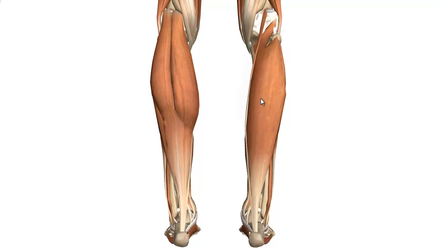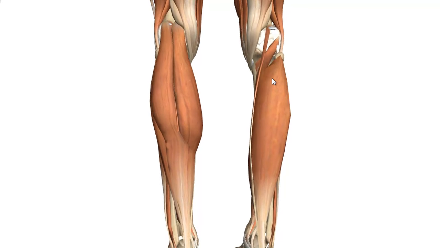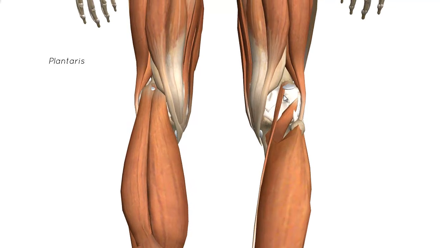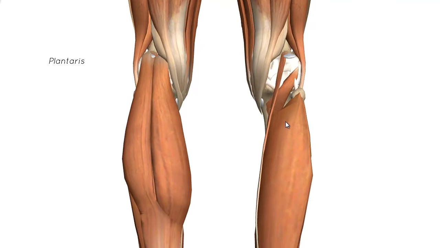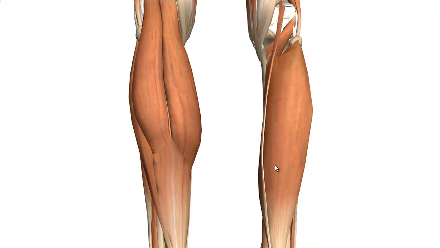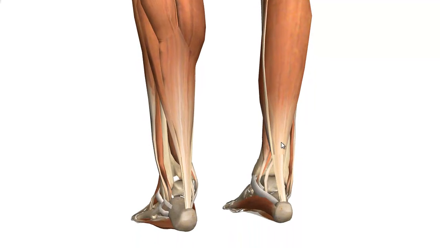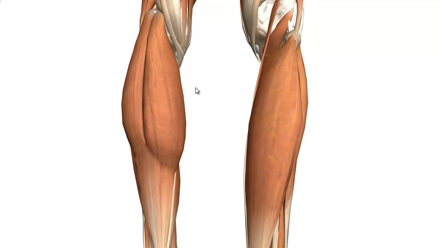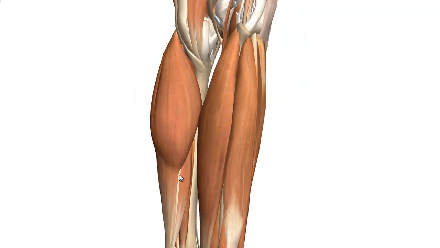So next we've got this tiny little muscle here, which is called the plantaris muscle. So it's got a very short muscle belly, and then it's got a very long tendon which winds round down the medial side of the leg and joins the calcaneal tendon to insert onto the calcaneus. So this muscle actually lies under the medial head of the gastrocnemius muscle. So you can see the tendon emerging here, and it actually lies underneath this.